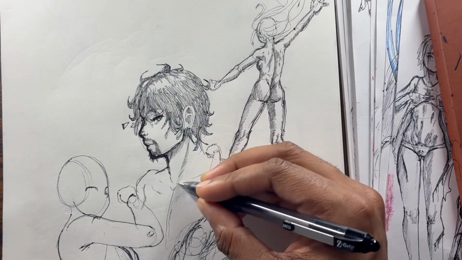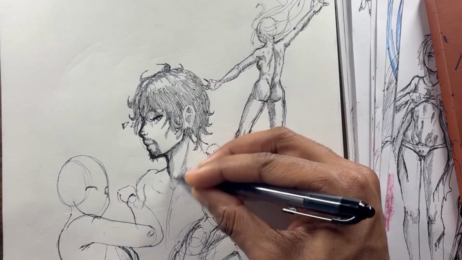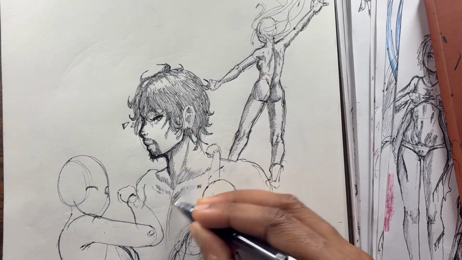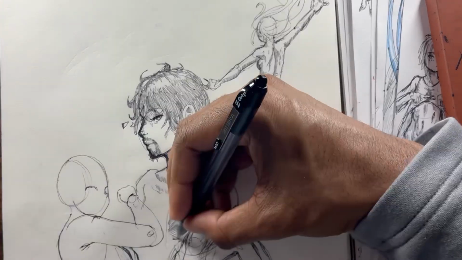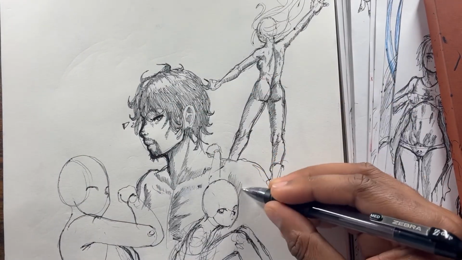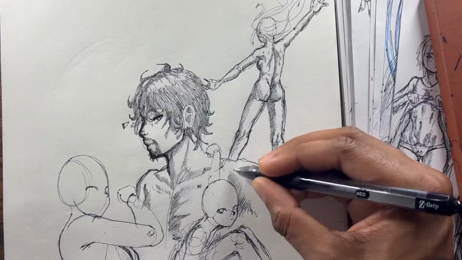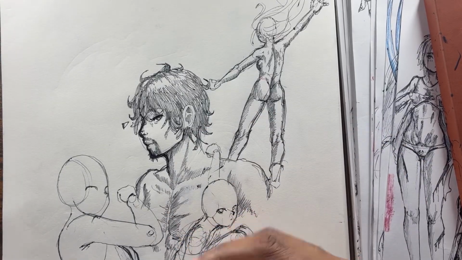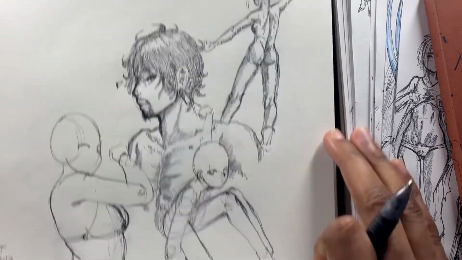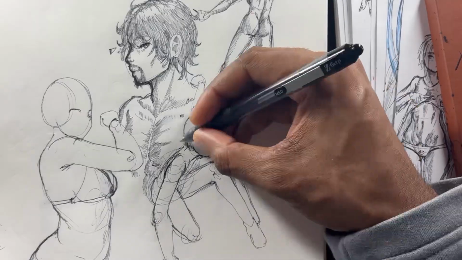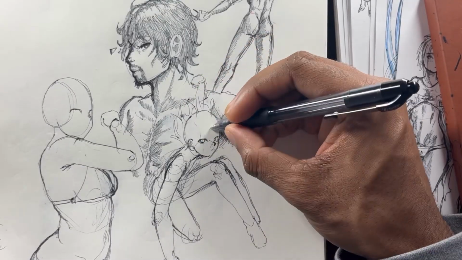The drawing I hate the most, I say hate the most, the drawing I don't like the most is probably this middle one, to be fair. I do like the rendering on the body a little bit, like the shading. But it's quite boring to me without the rest of the body to compare it to. So I'd say the one in the middle is the one that I don't like the most.